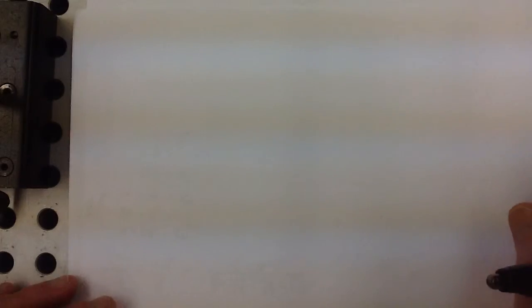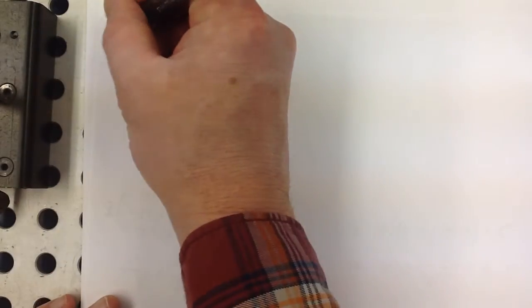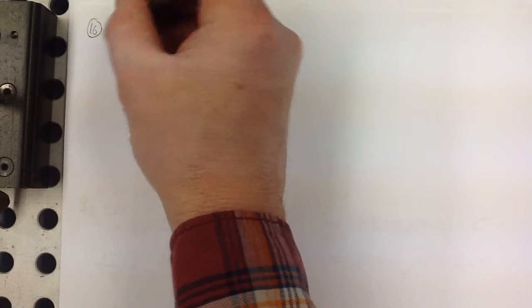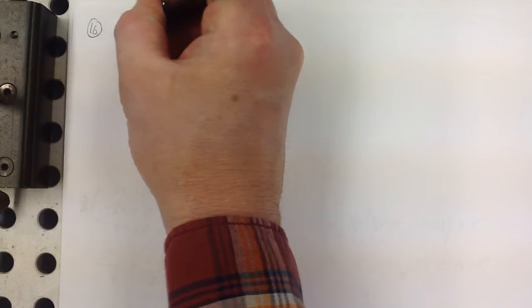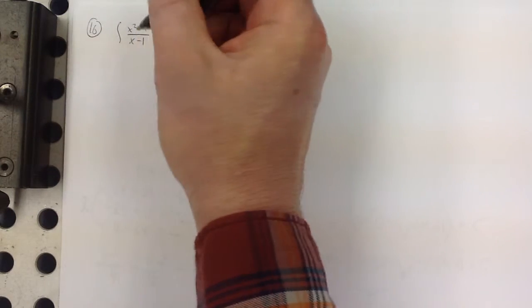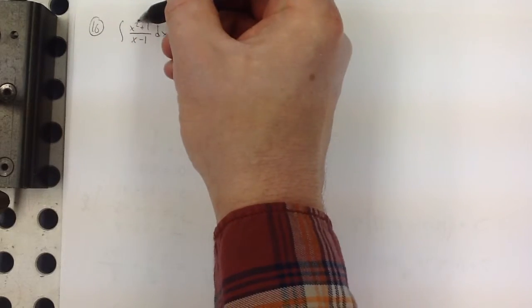So 16. Let's see. So here I have a rational expression, but the degree on the top is bigger than the degree on the bottom. This might look like something where you could factor and cancel, but it doesn't work. X minus 1 is not a factor of x squared plus 1. So nothing really that you can do there to simplify it.